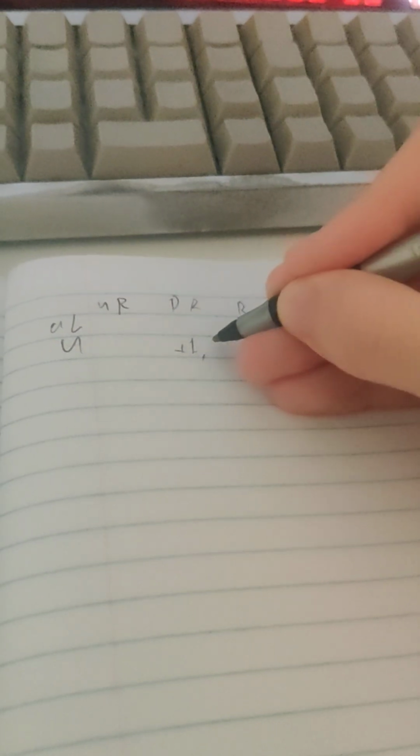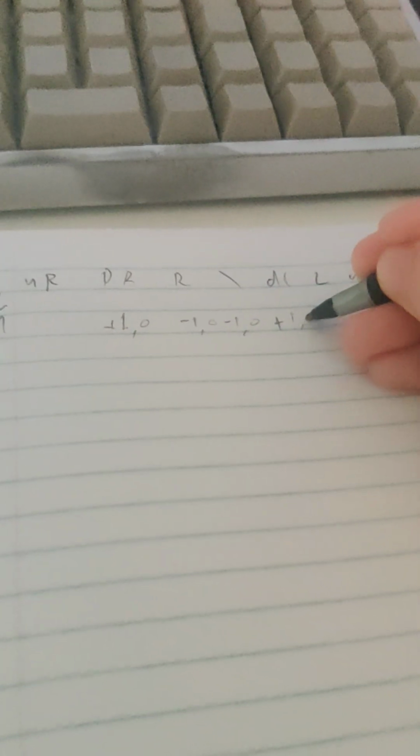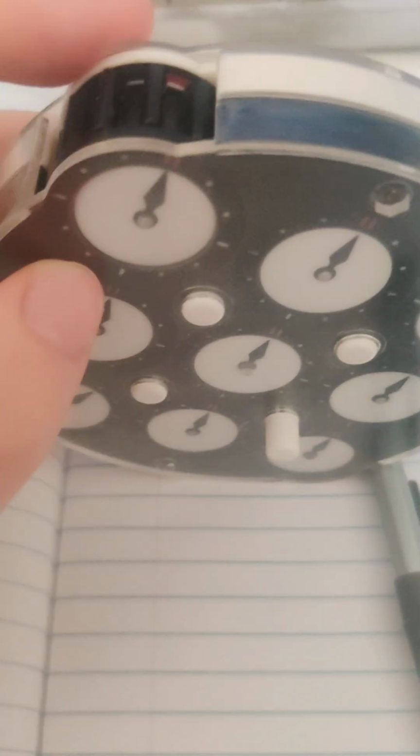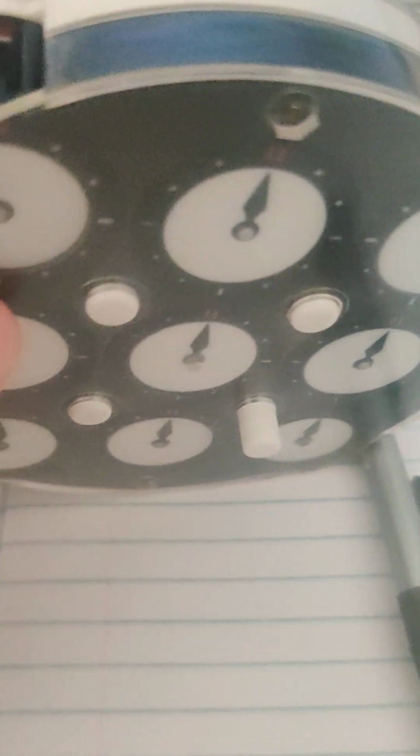Please load. This phone camera is annoying.